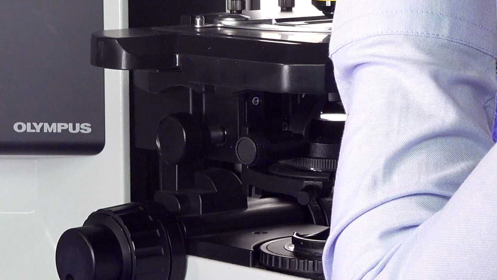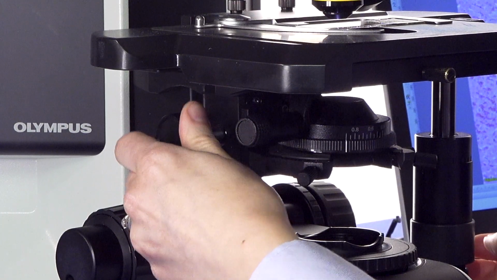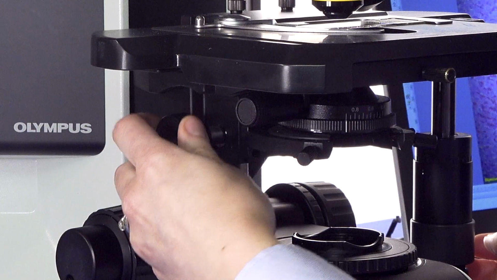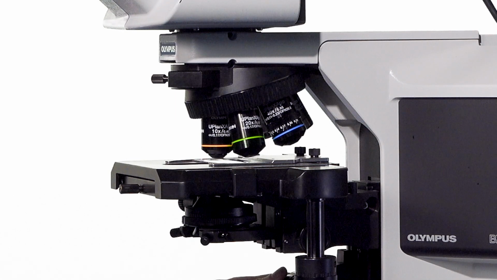So the first step is to bring your condenser up to the working distance so that it's at its highest position. Looking down the microscope, focus using your 10 times objective.